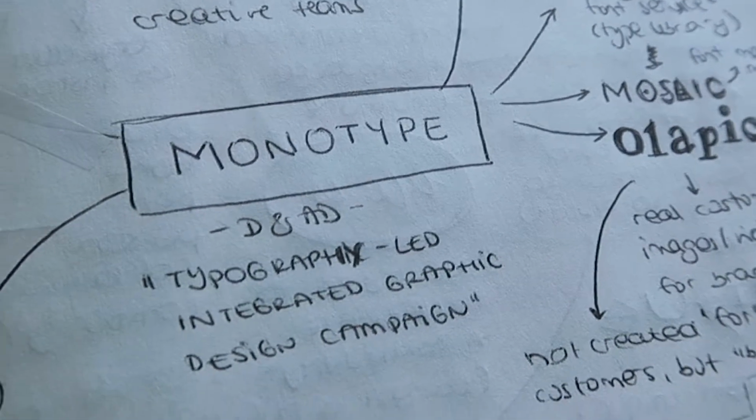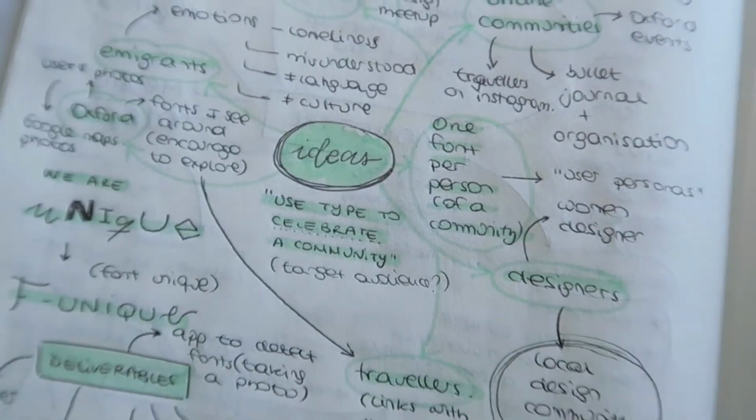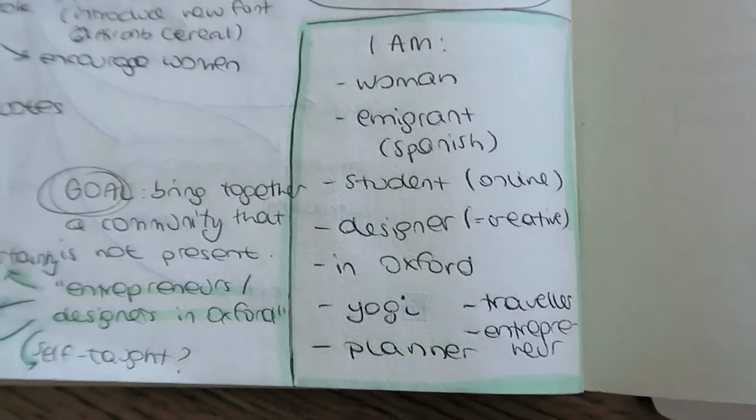My proposal for the Monotype brief is to celebrate the creative women in Oxford who organize meetups. Before arriving at this idea, I followed a process called design thinking methodology. The first thing I did was put all my ideas on paper in a brainstorm: first, all my research about Monotype, and then everything that came to mind. I tried to focus on the communities that I belong to, and I concluded that celebrating an online community was going to be very broad in terms of an idea, so I decided to focus on local communities instead.